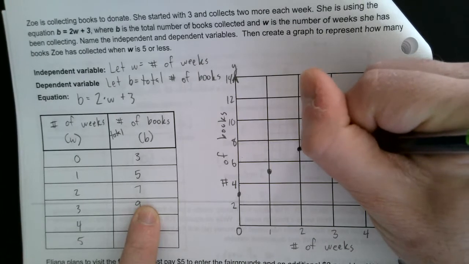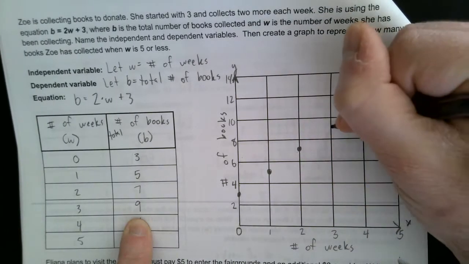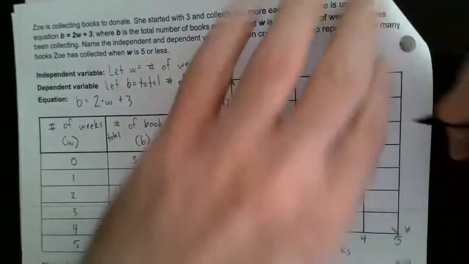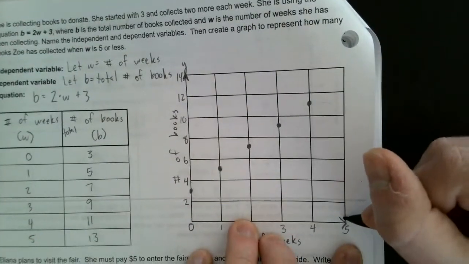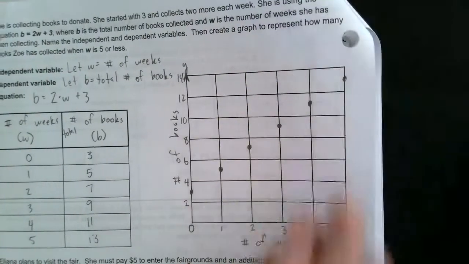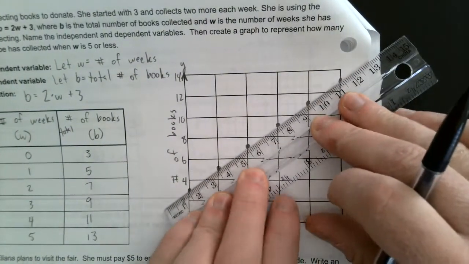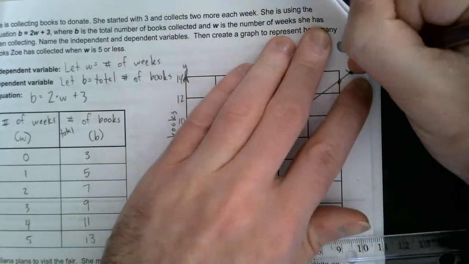So again, it looks linear to me. This should be going up by the same amount each time. 3, 9; 4, 11; 5, 13. 5, 13 is going to be right there. Take your straight edge, whatever you're using, line them up. There you go. Put a little arrowhead at the end of that.